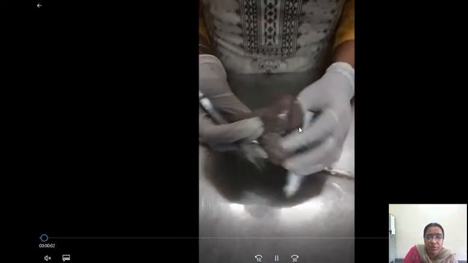When you see the course of the fallopian tube, here you can see it. It extends laterally and upward.